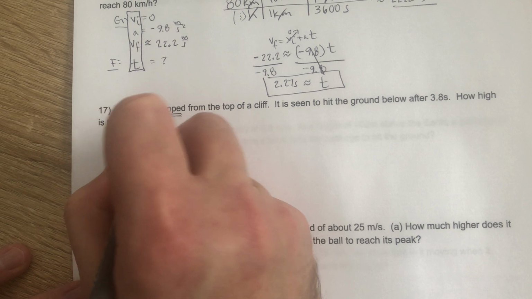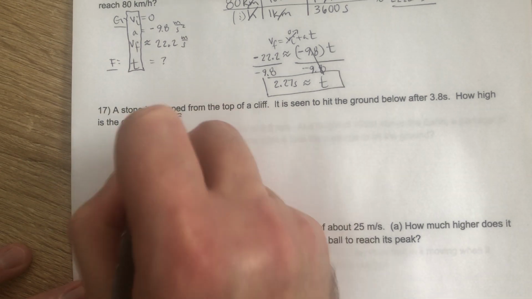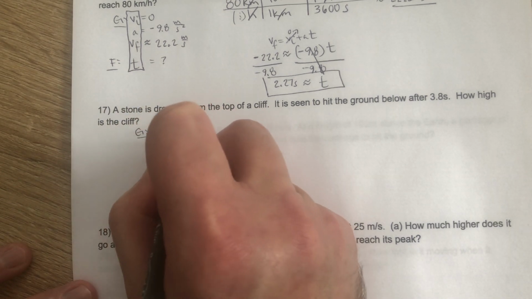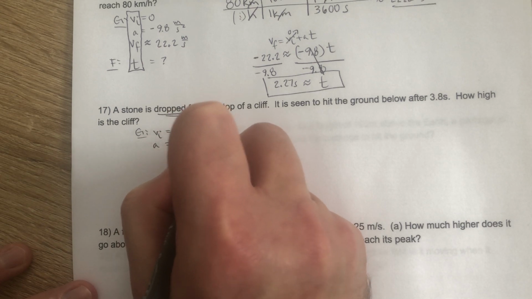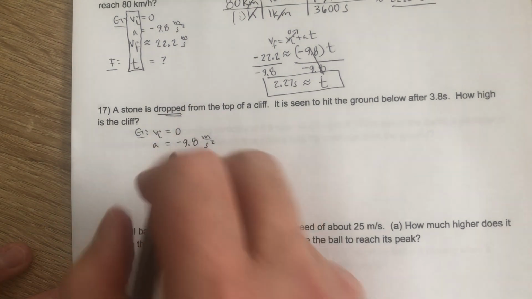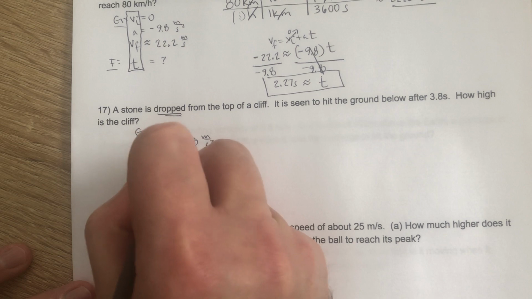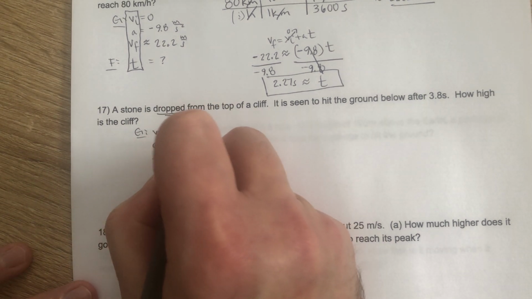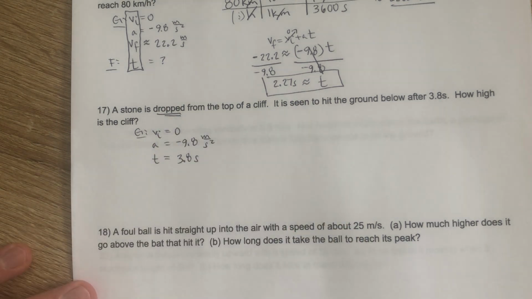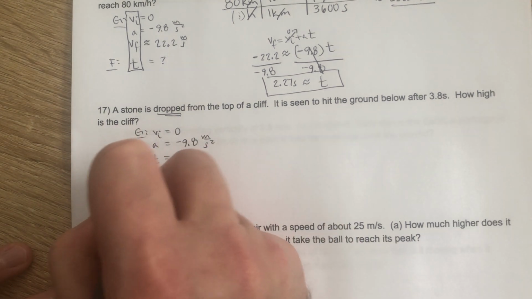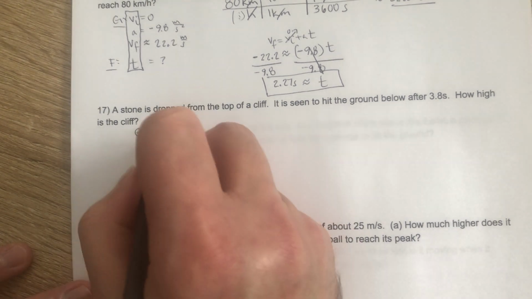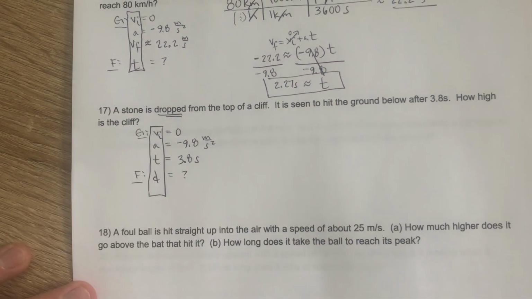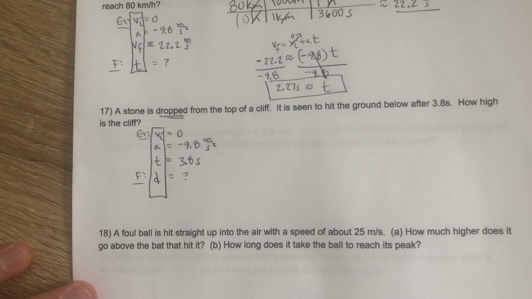So given information, initial velocity is 0. Acceleration of gravity pulling down is negative 9.8 meters per second squared. And now in this case, we do know the time, unlike the last problem, 3.8 seconds. And then how high is the cliff? Well, in terms of our equation variables, that's displacement. So same scenario, just a different combination of variables, and we're looking for something a little bit different.